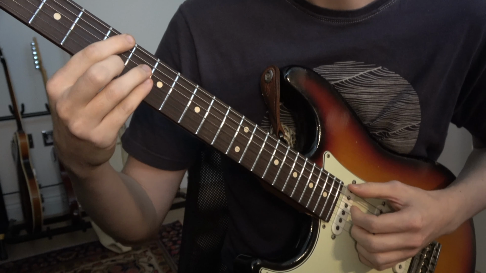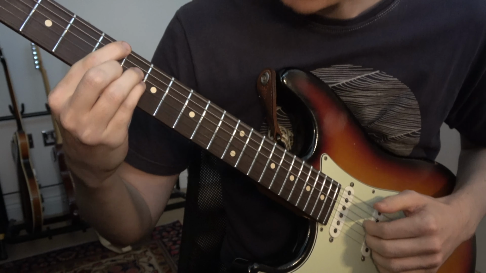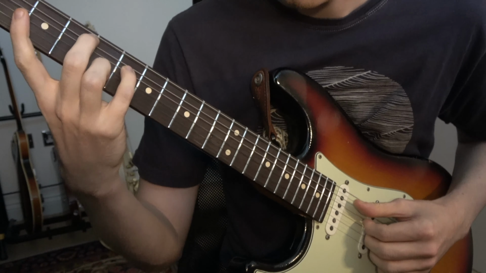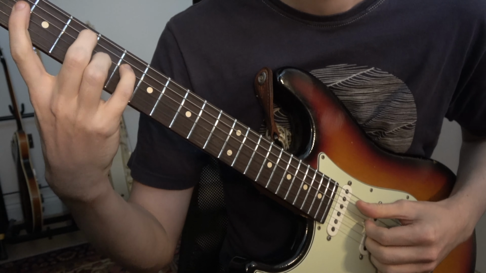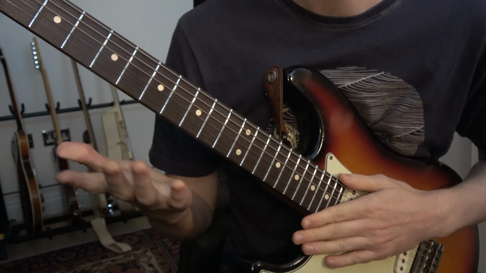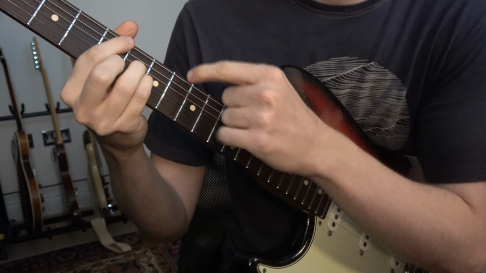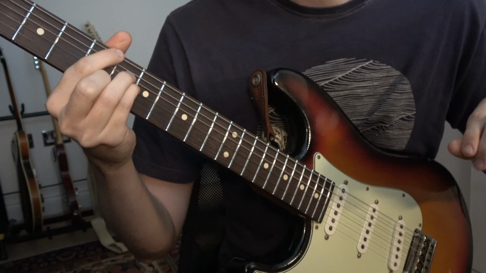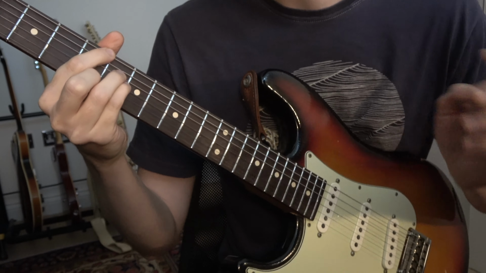So as a brief recap, the E string note goes to the G, and the G string note goes down to the A. And hopefully you can see what's going on there. So that rule will invert any chord on the E, D, G, B to A, D, G, B.